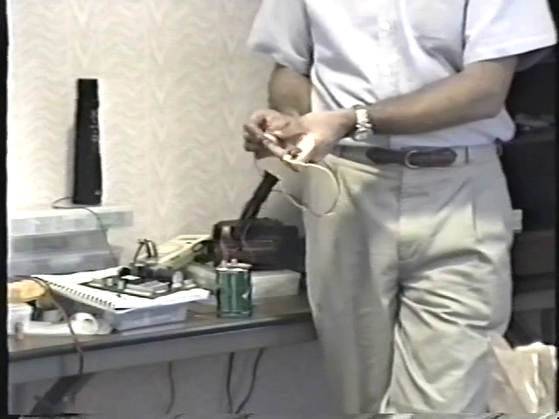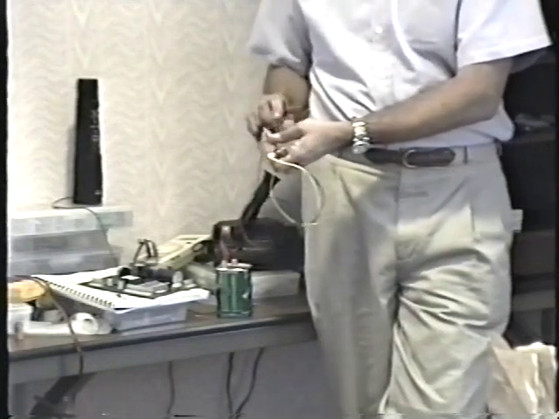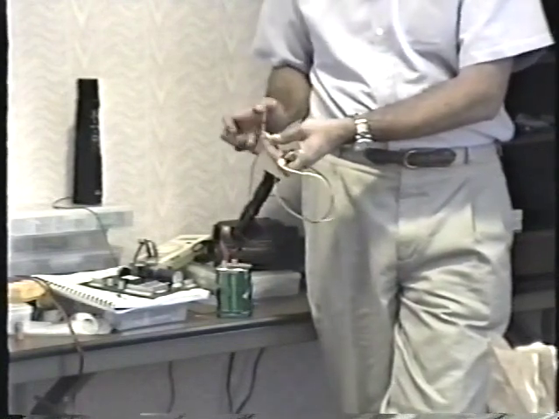If I reverse the diode, it should not light up. So I'm just going to disconnect the diode here and just turn it around.